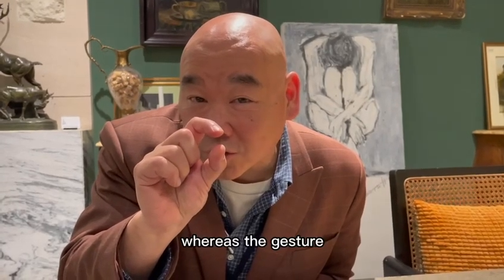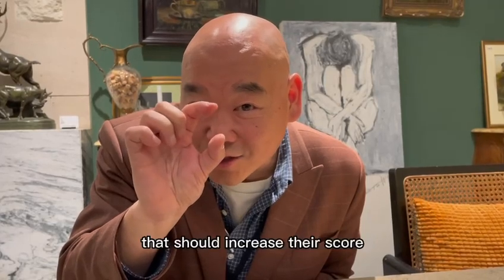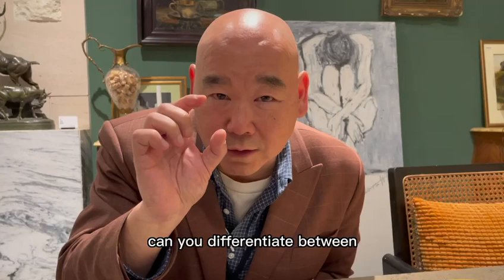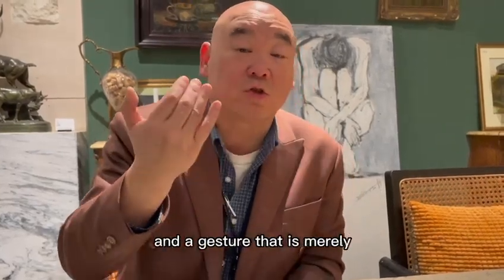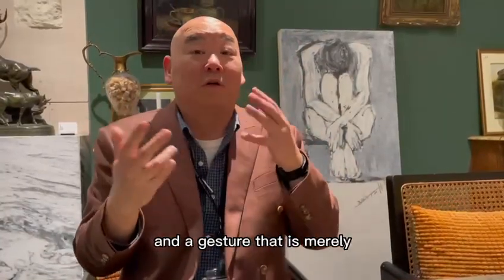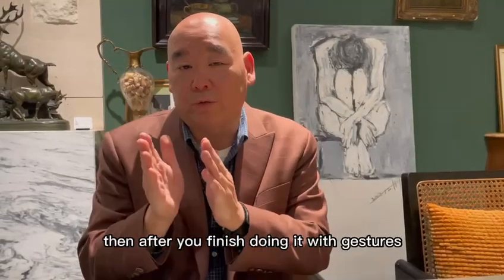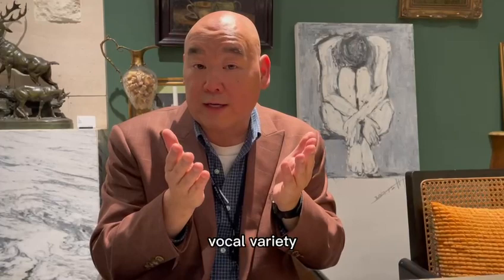Whereas the gesture that engages the audience should increase their score. Can you differentiate between a gesture that engages the audience and a gesture that is merely superfluous? That's the easiest one.